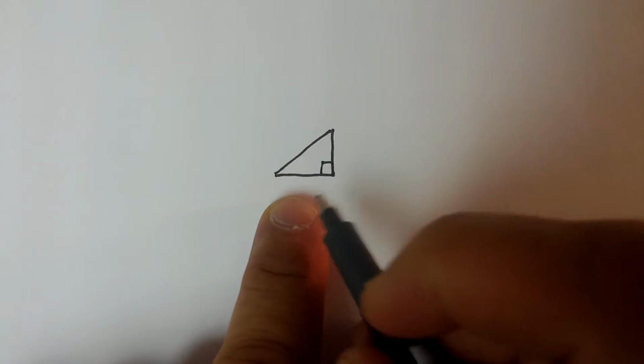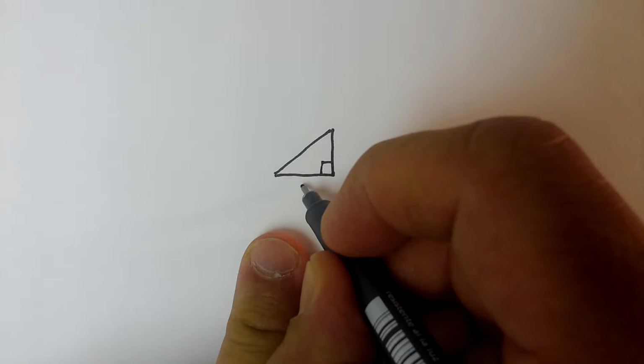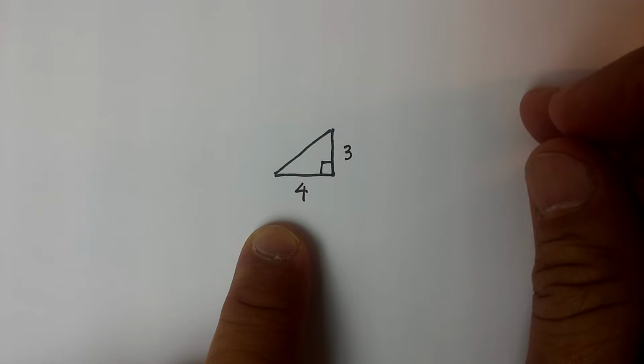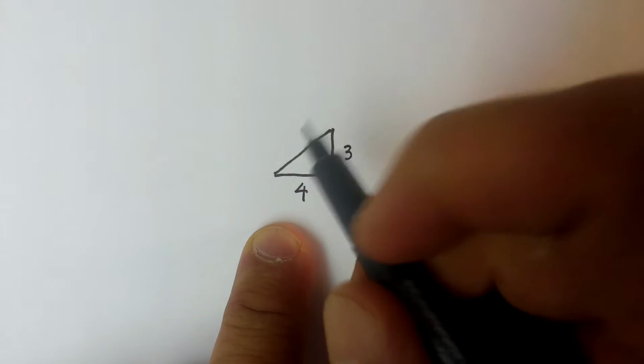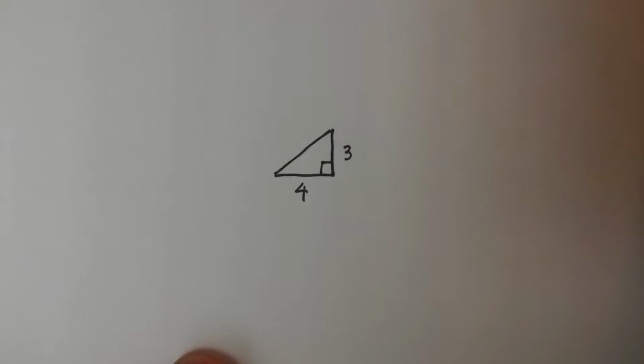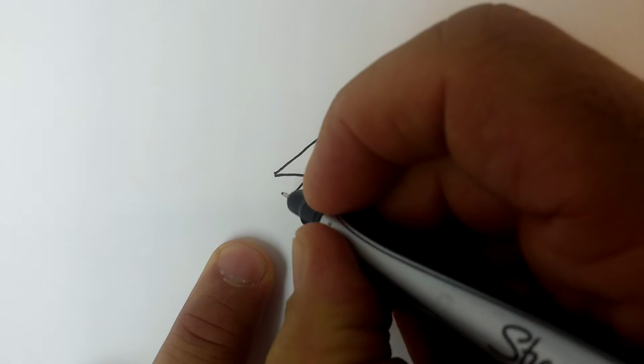Let's say that we know that this side is 4, and we know that this side is 3. Okay? So what is this side here? Now, what does that 4 mean? What does that 3 mean? It's the length, right? But this is how they got that.